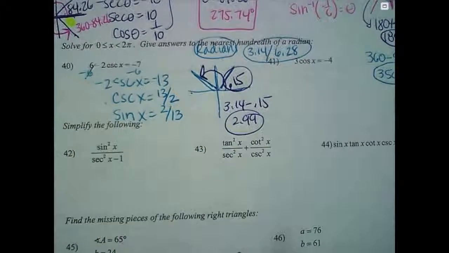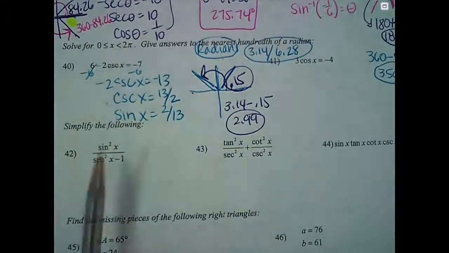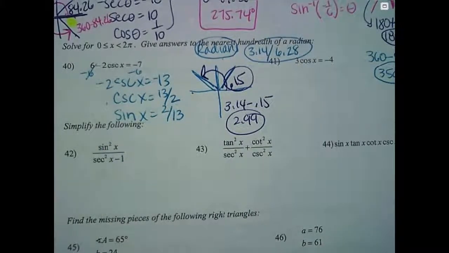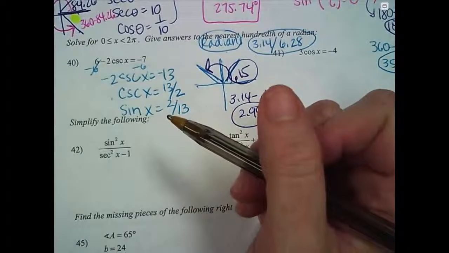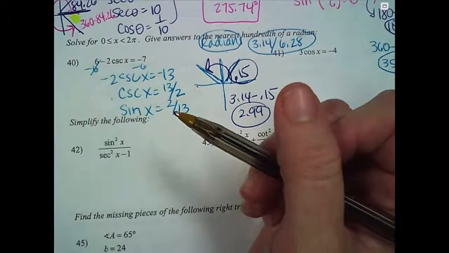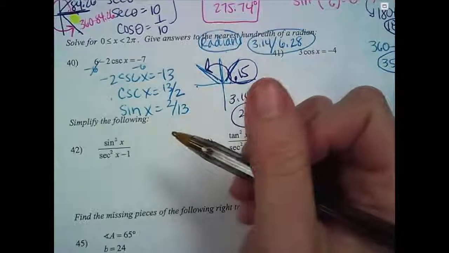Alright, how many of y'all remember these fun ones? Okay, I'm gonna do number 42 with you. You ready? If you don't know your identities, you better write them on your paper, right? That's what you have the note card for. What can we do here? Did you see a shortcut? Well, I see one. It's called easy.